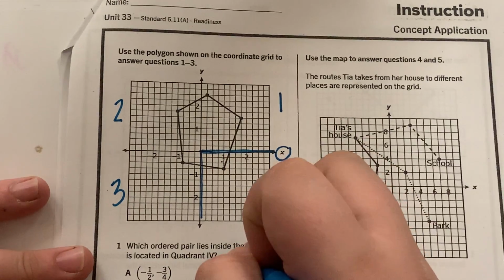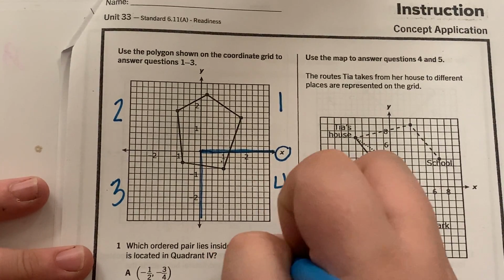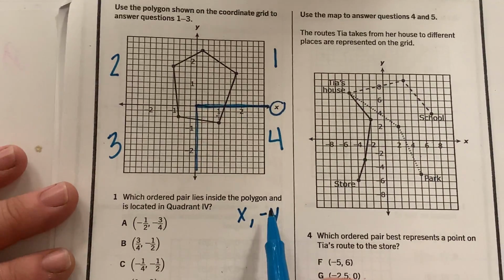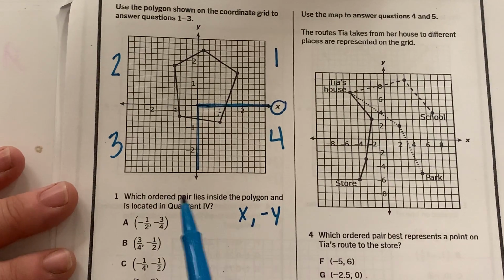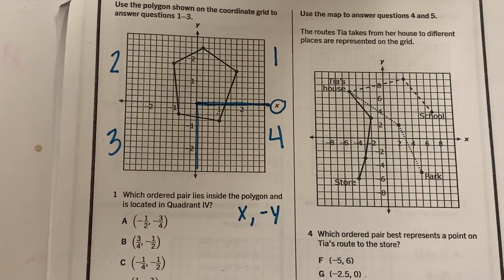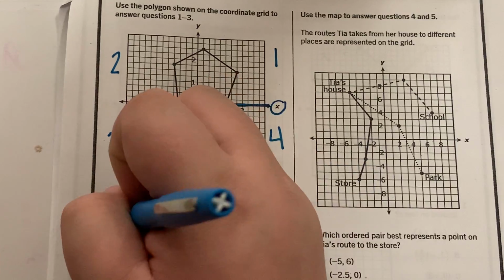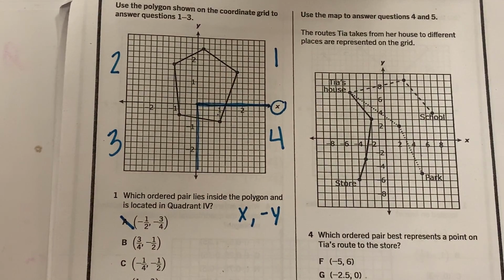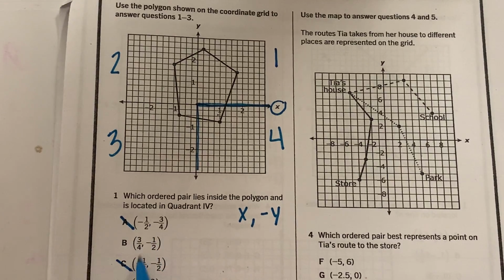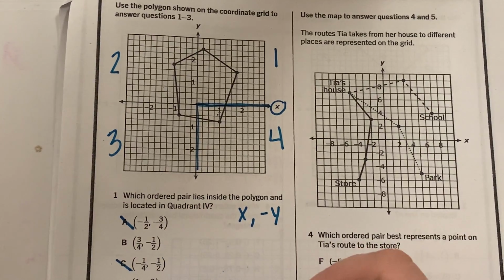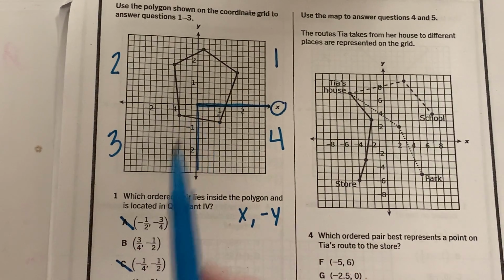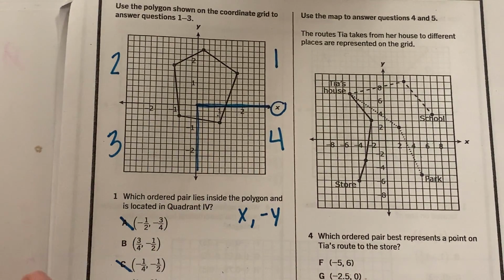What are the y numbers going to be? So we need a positive x and a negative y. If it's not a positive x and a negative y, you can mark it off. So which ones can we get rid of? A and C, because they both have negative x's, right? So we're left with B and D. Now we can figure out which one of those is going to be inside the polygon. That just means which one's going to be inside the shape.